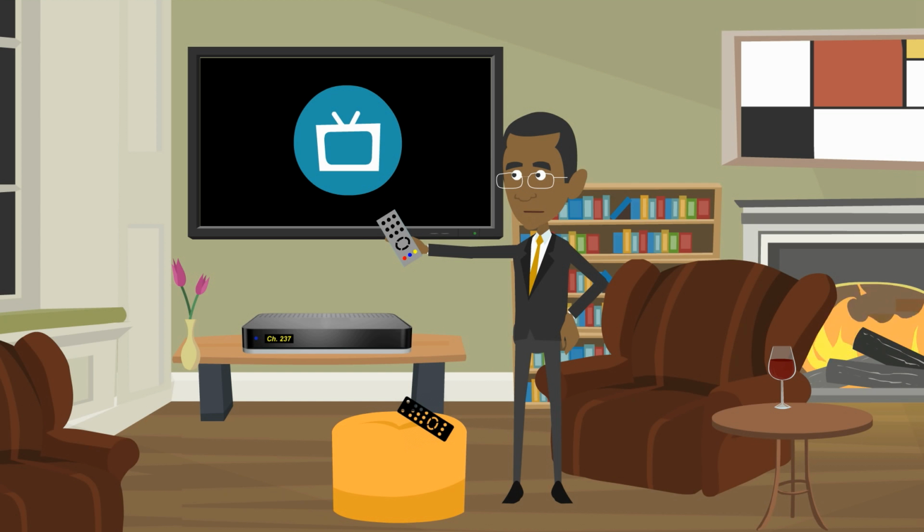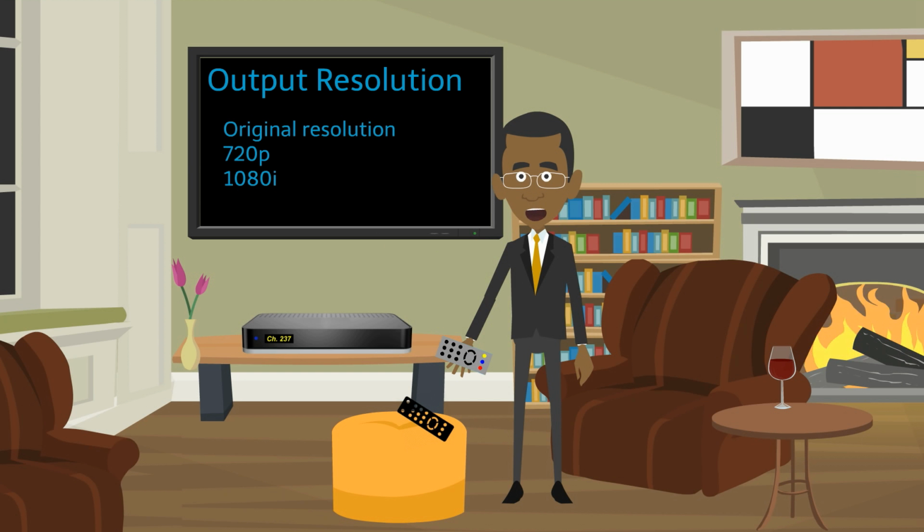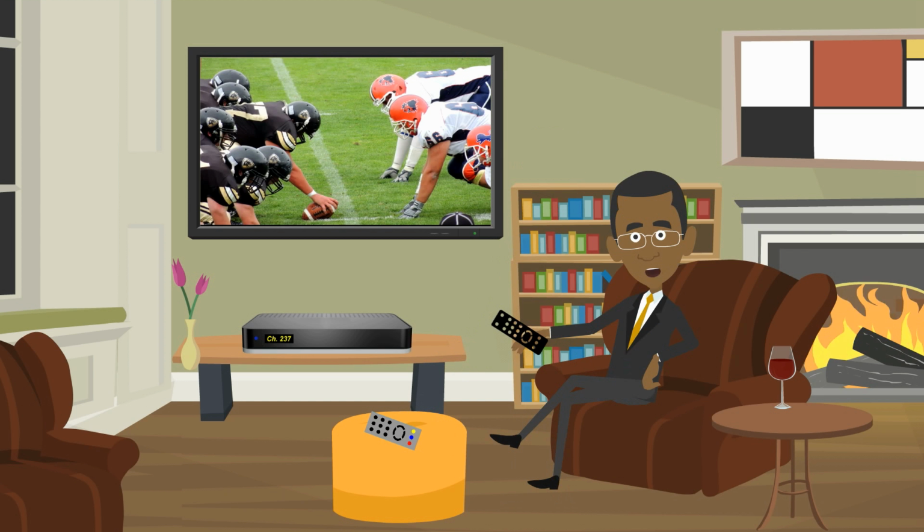Let's use your set-top box remote to enter the settings menu. Find the output resolution menu. Your options may look like this. If your device offers you native or original resolution, choose that. Otherwise select 720p. Back to live TV. Check your TV's input resolution again, it is now 720p.